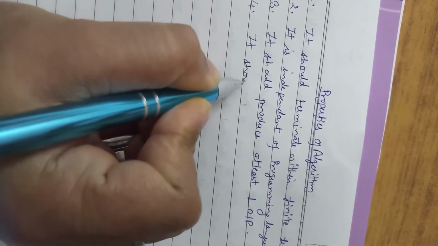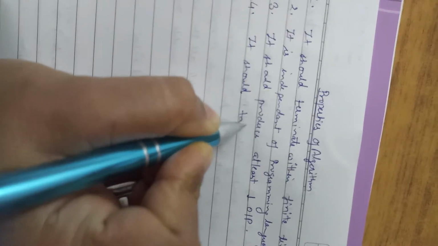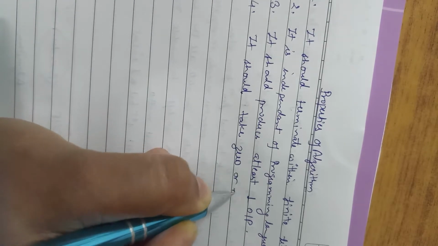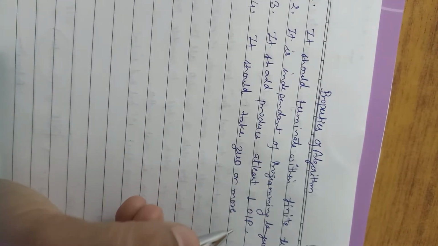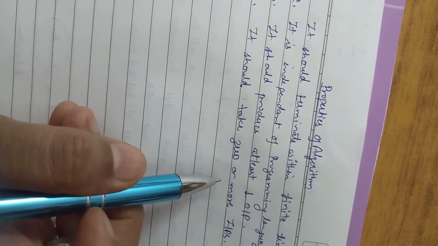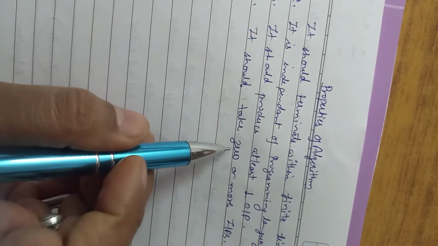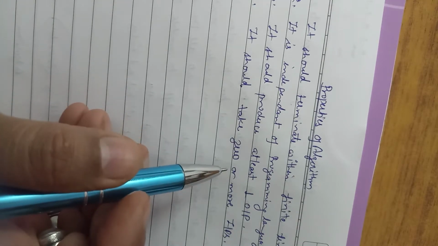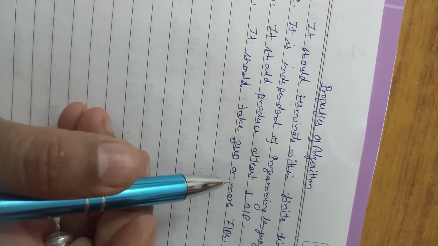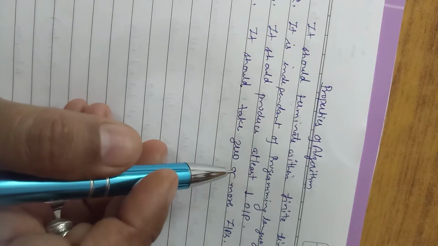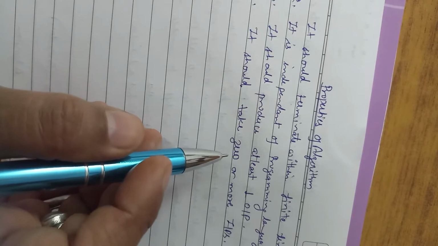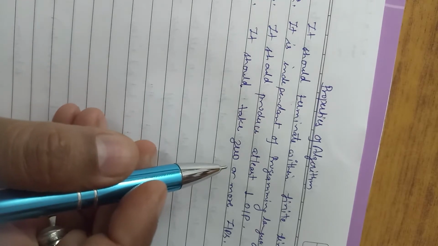And it should take 0 or more inputs. It should take 0 or more inputs. Why 0 here? Because maybe in some algorithm we are just doing a printing thing. So whatever we are printing, we are writing in the algorithm. So there is no requirement of input. That's why the input can be 0 or more.